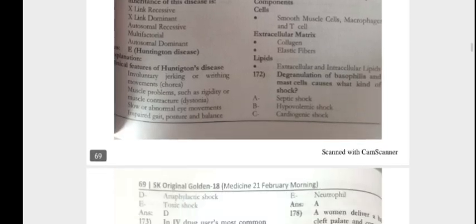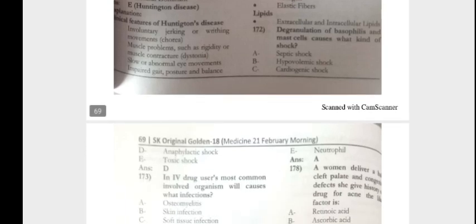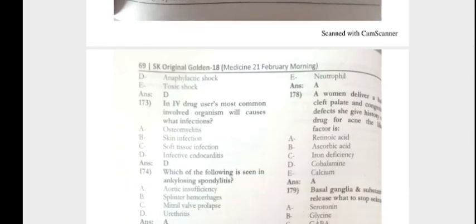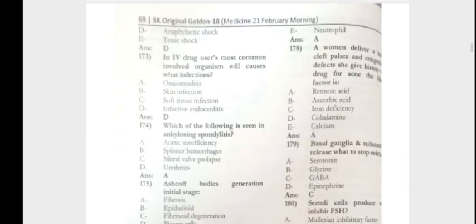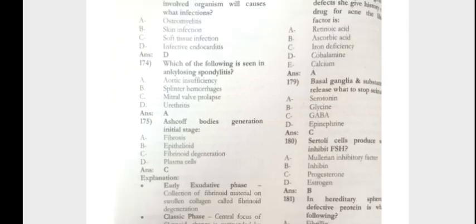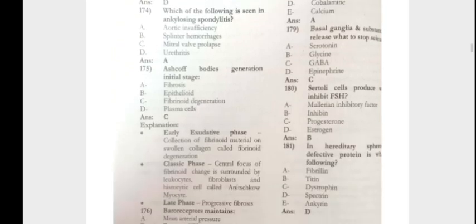Next, degranulation of basophils and mast cells causes which kind of shock? That is anaphylactic shock. In an IV drug user, the most commonly involved organism will cause which infection? That is infective endocarditis. Which of the following is seen? Ankylosing spondylitis, aortic insufficiency, Councilman body degeneration. Initial stage is fatty degeneration.